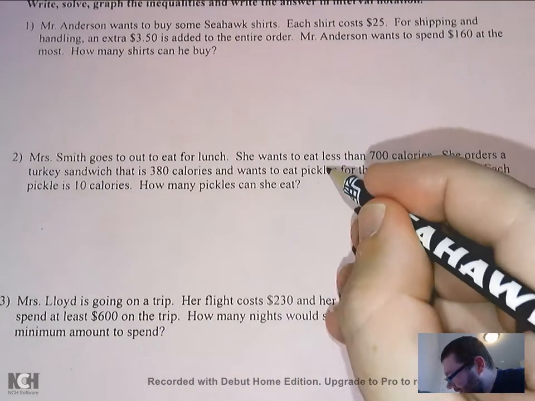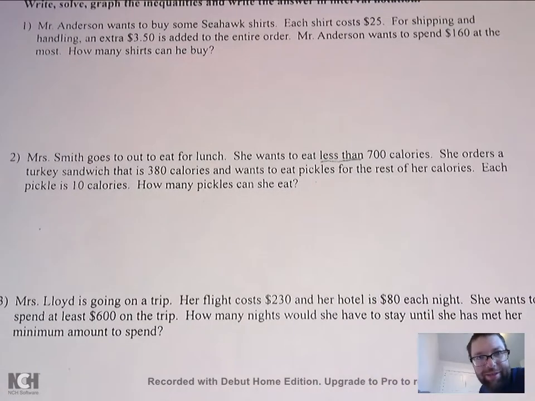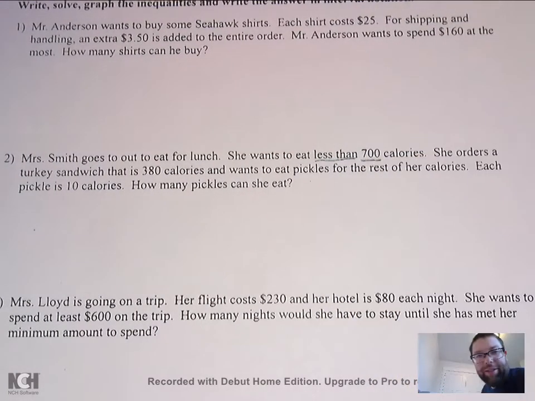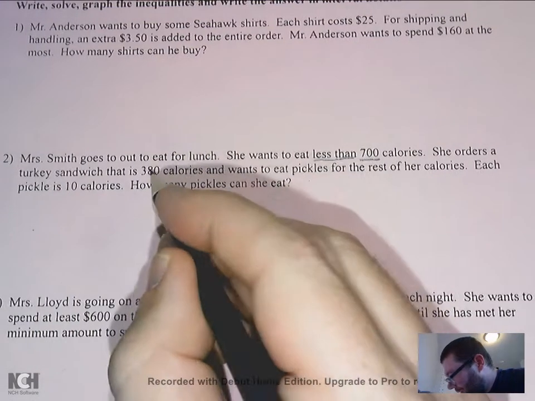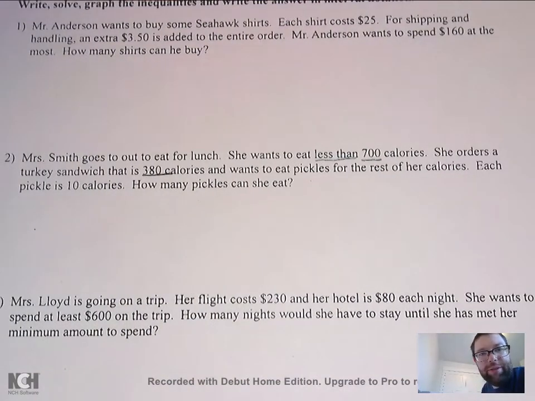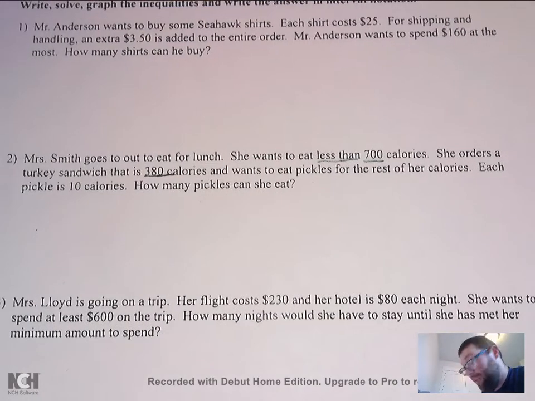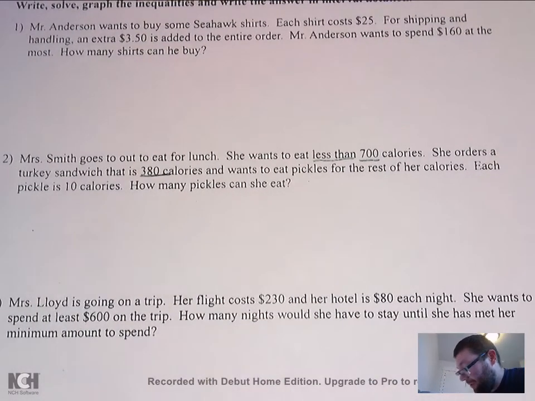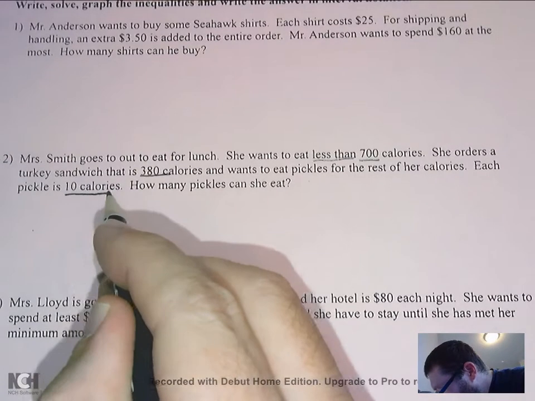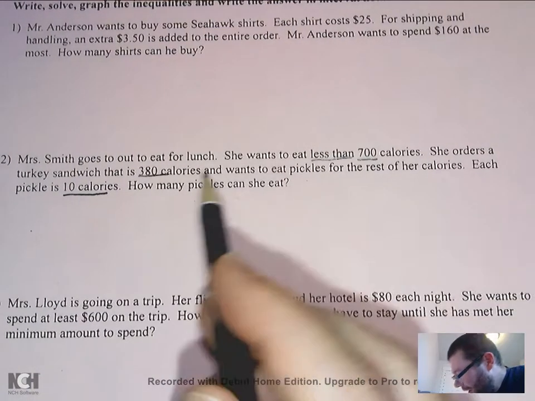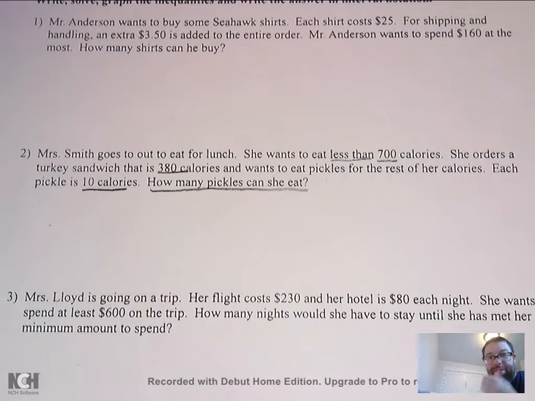She wants to eat less than 700 calories. So she orders a turkey sandwich with 380 calories. And she wants to eat pickles for the rest of her calories. Pickles are pretty good. Each pickle is 10 calories. How many pickles can she eat? So we're trying to figure out how many pickles she can eat and still eat less than 700 calories.